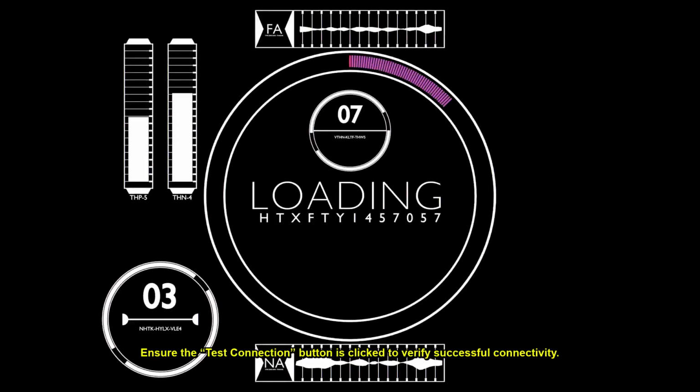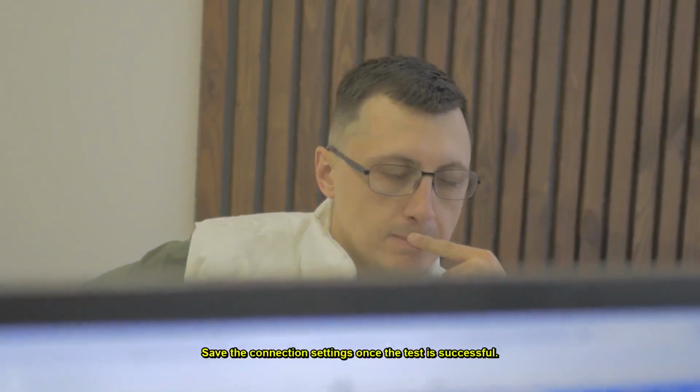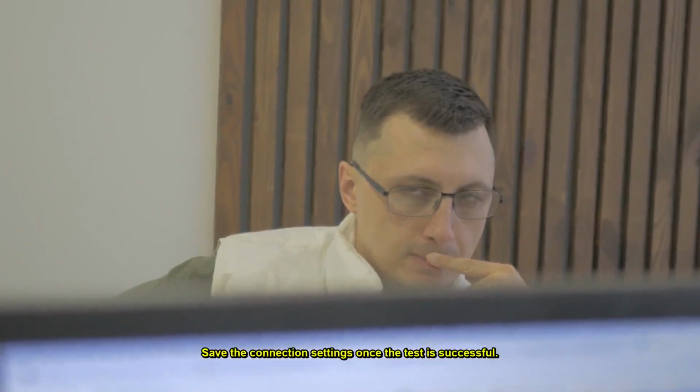Ensure the Test Connection button is clicked to verify successful connectivity. Save the connection settings once the test is successful.